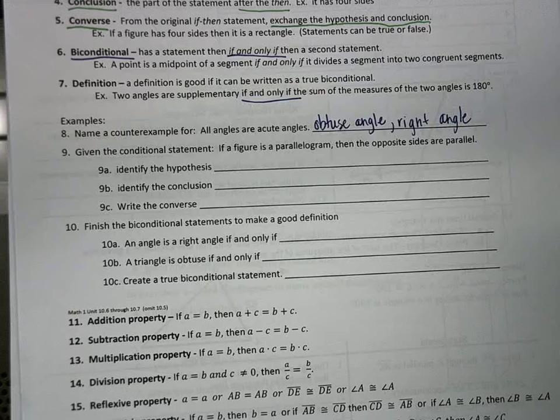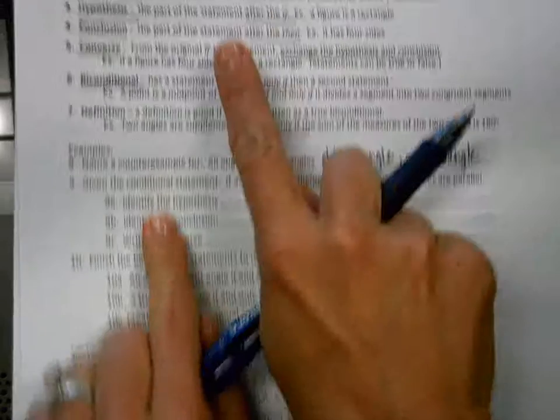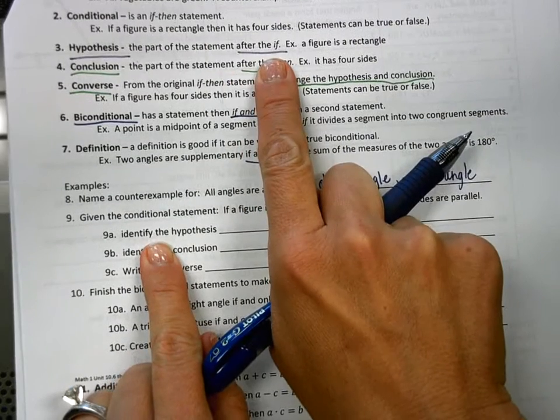Given the conditional statement, if a figure is a parallelogram, then the opposite sides are parallel. So identify the hypothesis. So I'd like you to write what you think the hypothesis is. Okay, you should have put, so if we go back, hypothesis is the part after the if, correct?